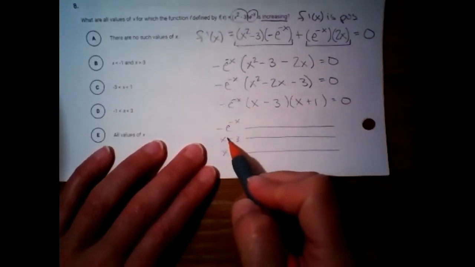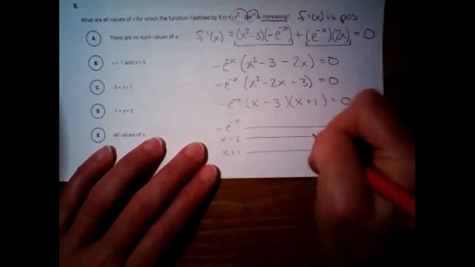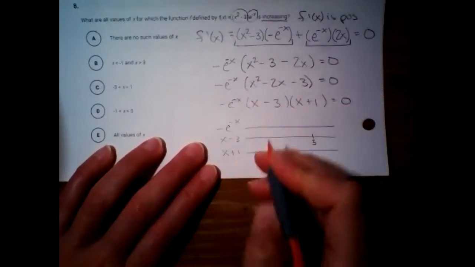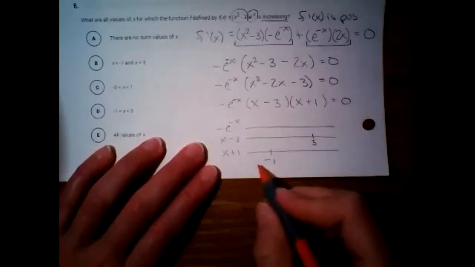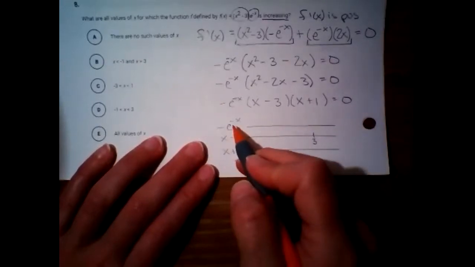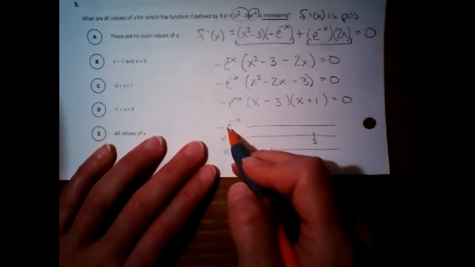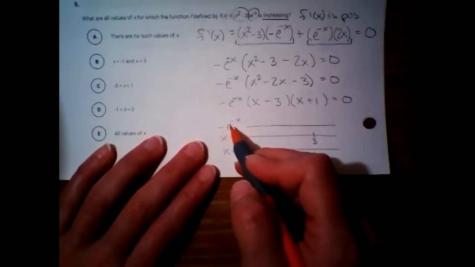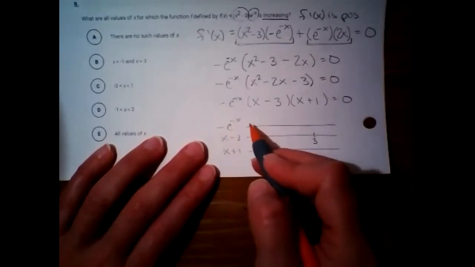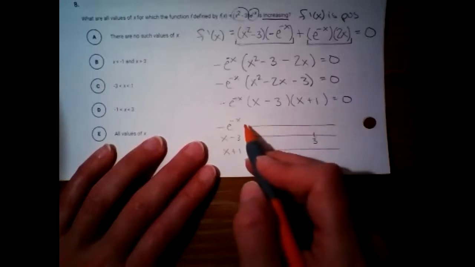So this is going to have a critical point at 3. And this is going to have a critical point at negative 1. Again, I put them on there in order. This is not going to have a critical point. E to the x is a swoop. It's never going to touch 0. So this is either going to be positive all the time or negative all the time.